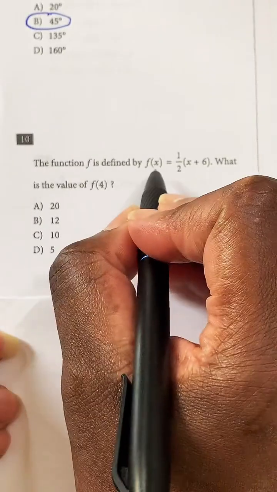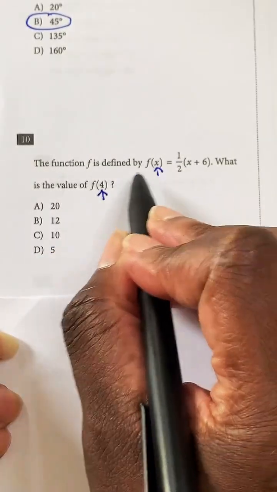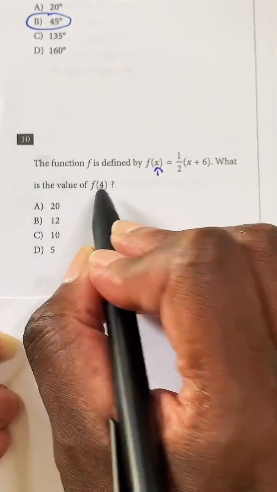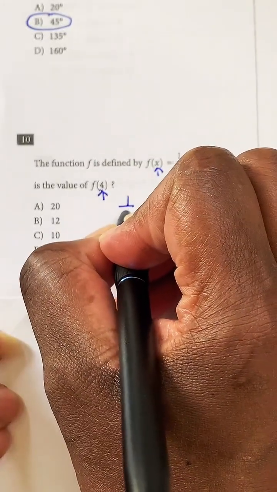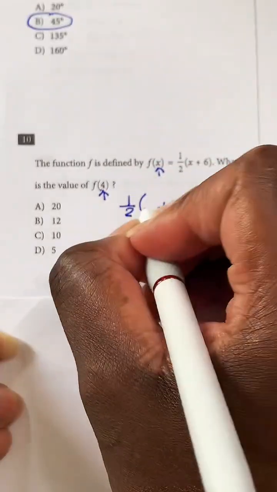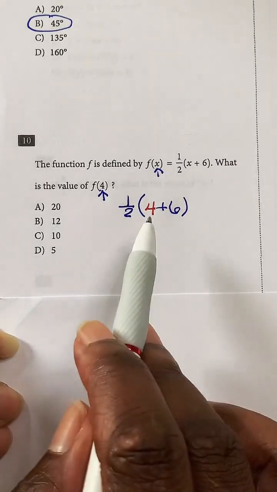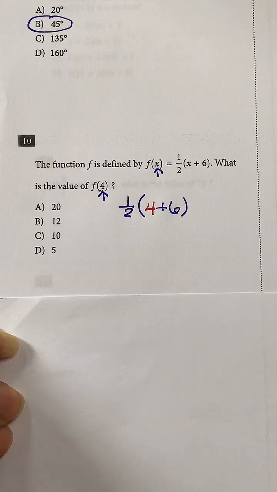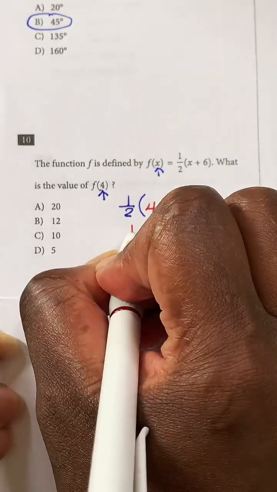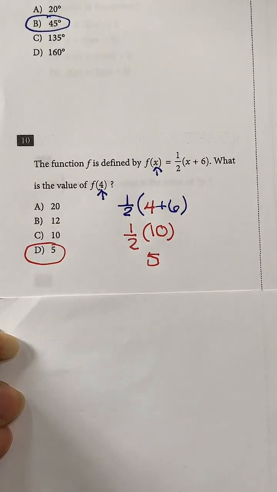So all we're doing, notice, for X and for the 4, the 4 and the X are in the same spots. So this is telling me wherever I see an X, I should replace it with a 4. So if we have our 1/2, instead of an X, we're going to put a 4. Now, please excuse my dear Aunt Sally. Let's take care of what's going on inside the parenthesis first. Okay, so 4 plus 6, that gives me 10. Now I need to take half of this 10, which gives me 5. And my answer will be D.